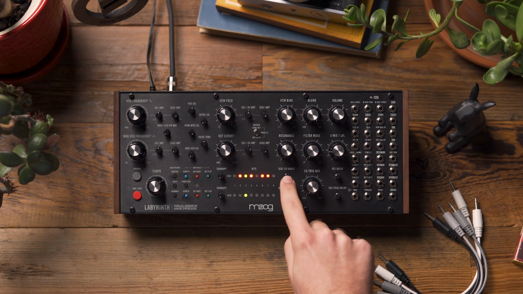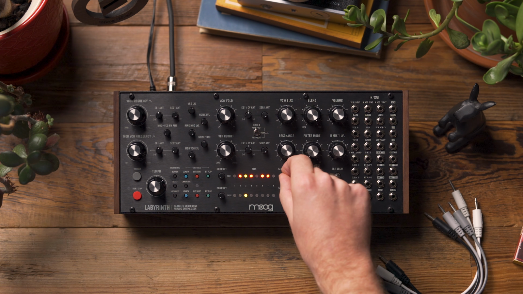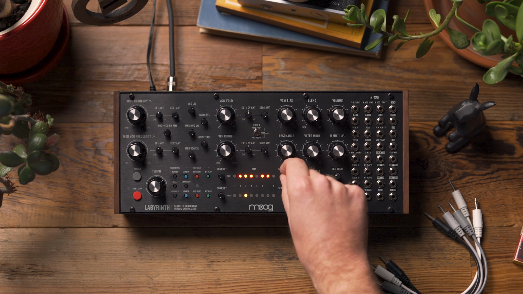With Seq1 CV range set lower, we'll get sequences covering only an octave or so, and as we turn it up, we'll increase the range of the sequencer up to a full 10 octaves.